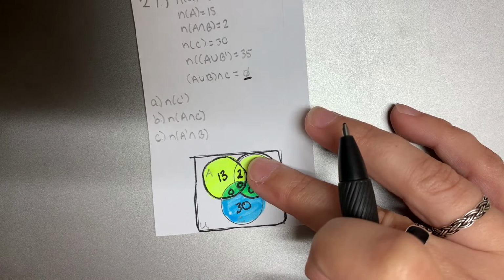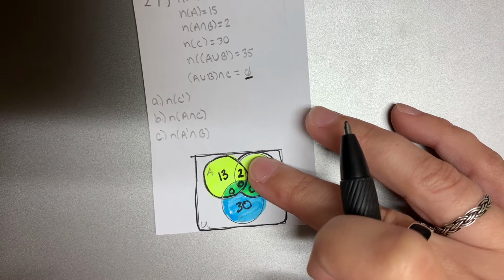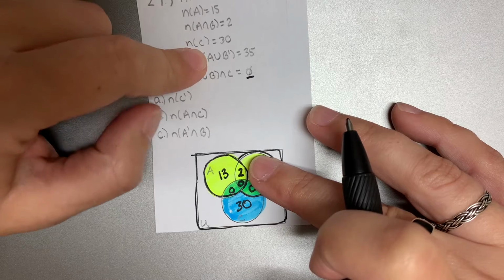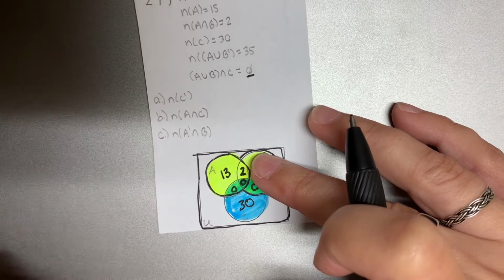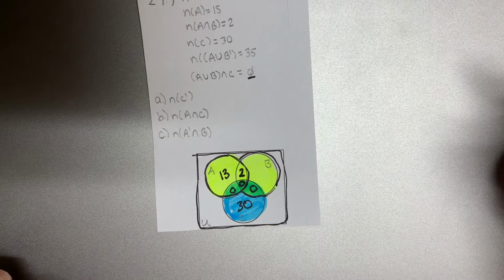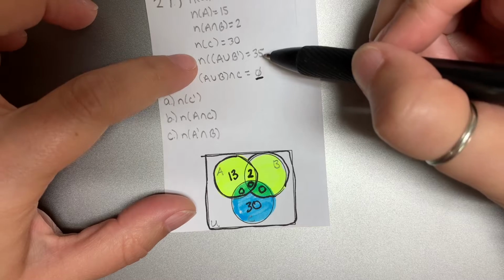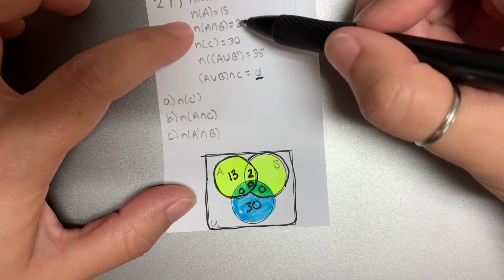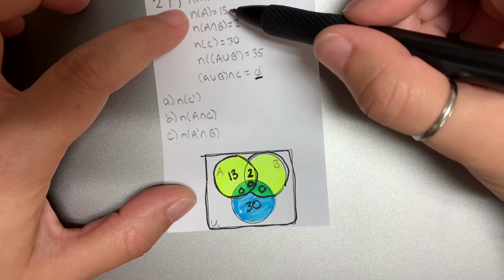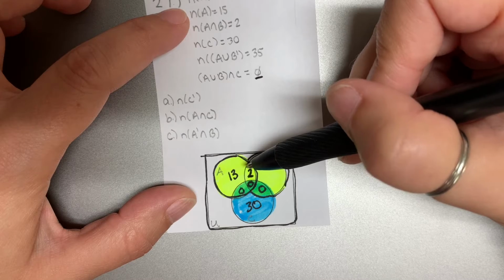A unioned with the complement of B. I wonder, did I write that down correctly? A unioned with the complement of B. I'm still not seeing that as being useful to me right now. So let me go back. What am I missing here? This was 30. Let's go back. This one's 30. This one's 2. That's 15, so that makes that total there.